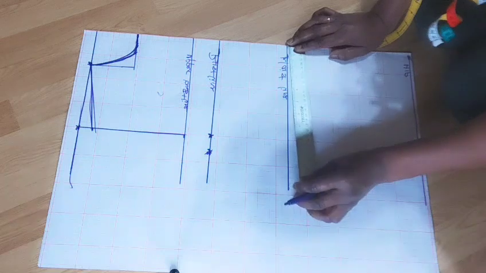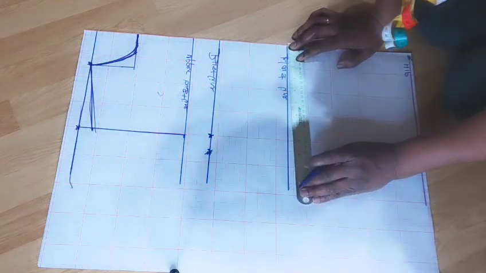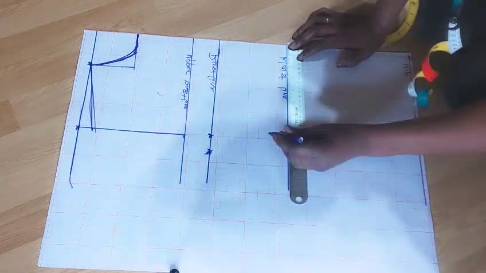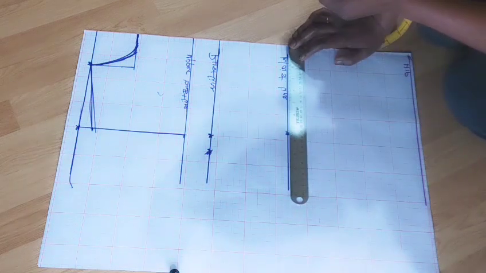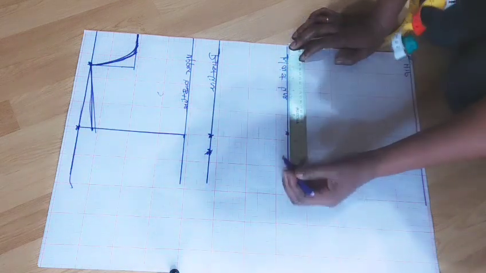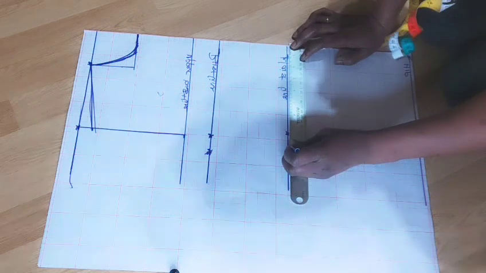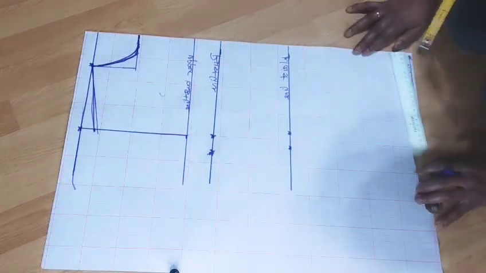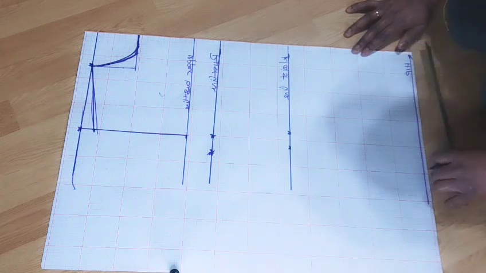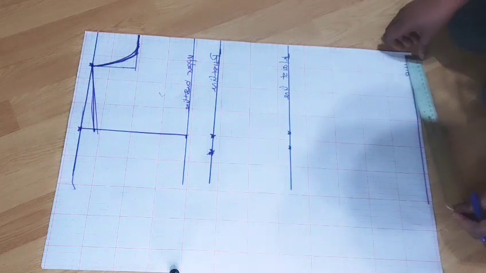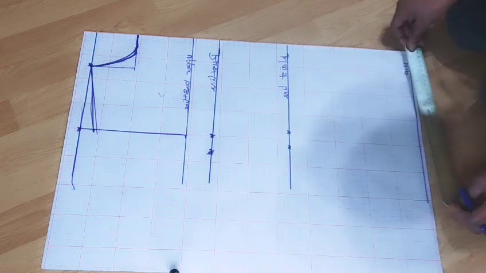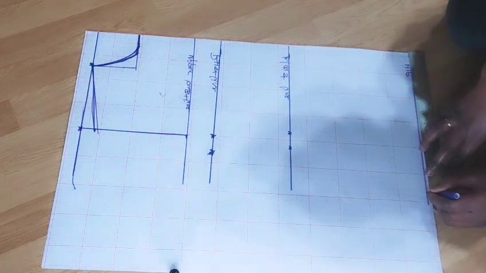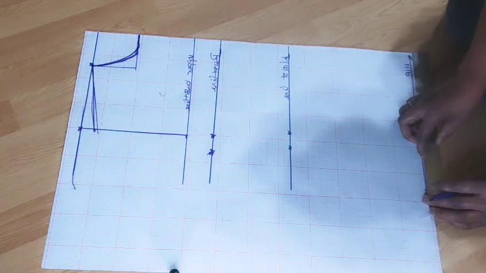So the waistline is 31 inches. So 31 inches divided by 4 is 7.5. This is 7.5 plus sewing allowance of an inch. That is 8.5. And our hip line is 40 inches. Nancy's hip line is 40 inches. So 40 inches divided by 4 is 10 plus 1, which is the sewing allowance, which is 11 inches. So we have 11 inches here, and we still map out.